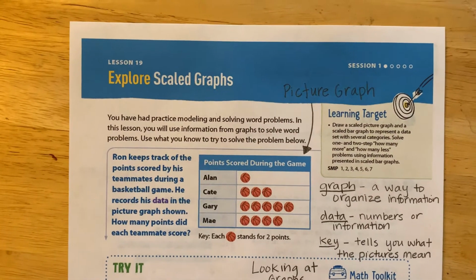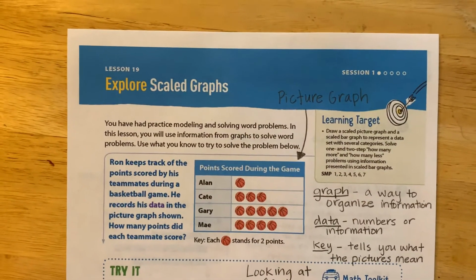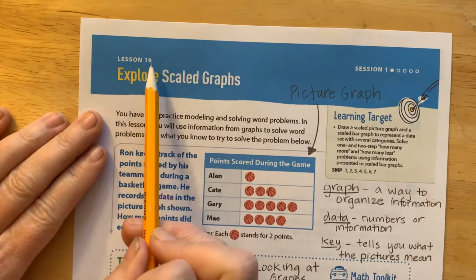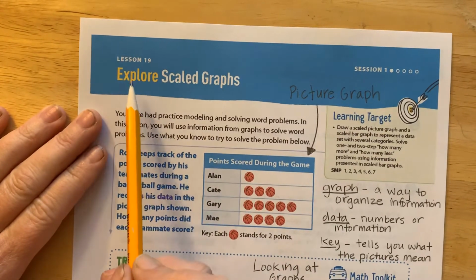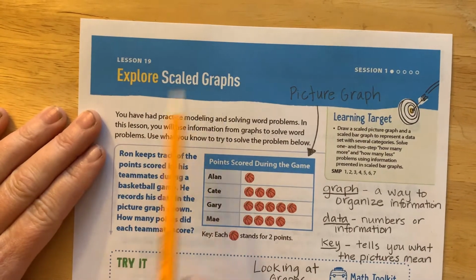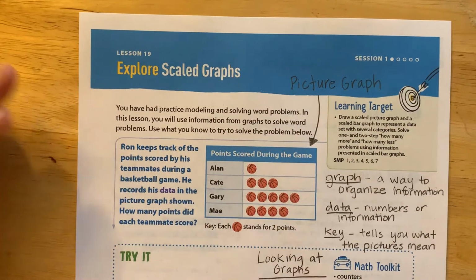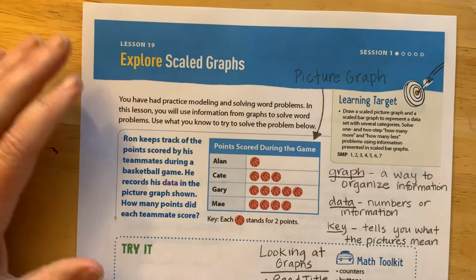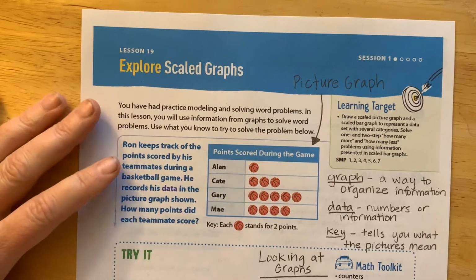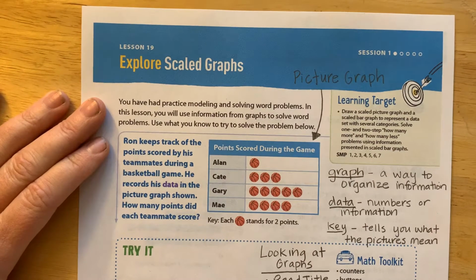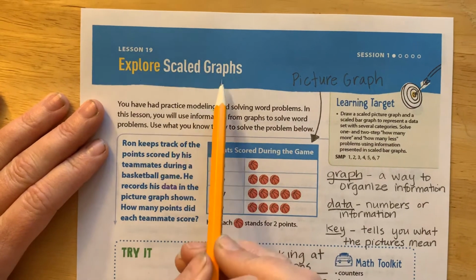Good morning, learners. We are starting a new lesson today. We are starting lesson 19. We are going to explore scaled graphs. Now, as we start this new lesson, there are a lot of new vocabulary words that will help us to understand the ideas that we're learning about scaled graphs.